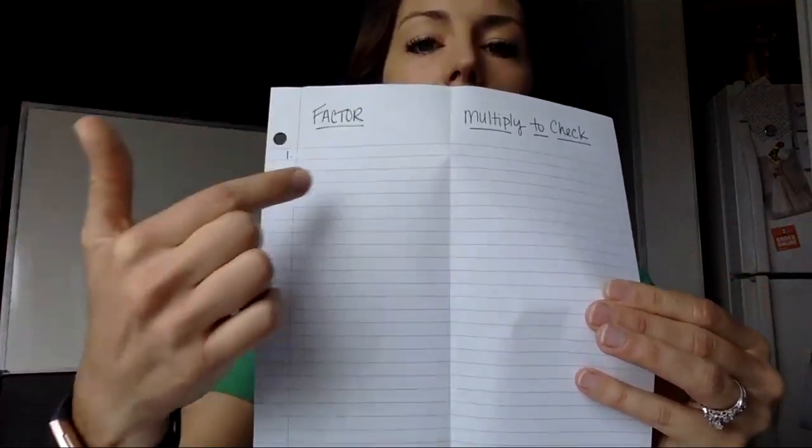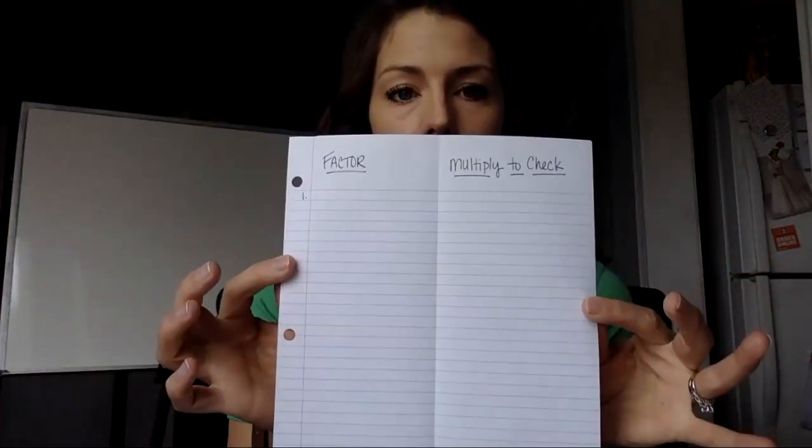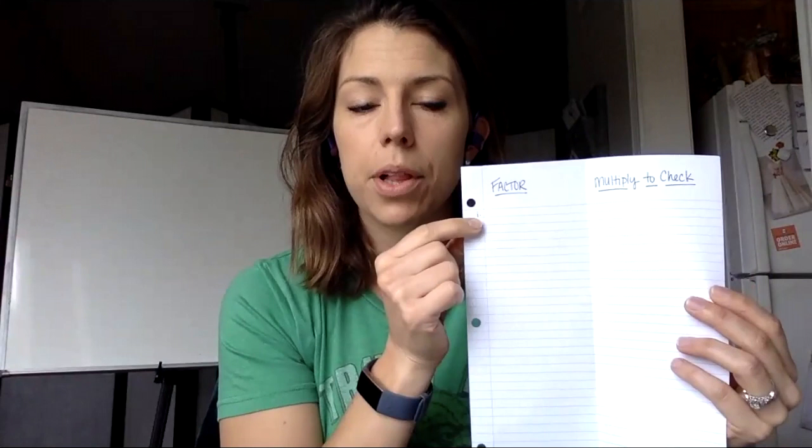After you fold it in half, put a nice even crease down the middle. You're going to have 2 columns, a column on the left and a column on the right. On the left-hand side, you're going to write factor. And on the right-hand side, you're going to write multiply to check. So basically, this mimics what you see in the worksheet practice. Factor on the left, multiply to check on the right. Label it with the number.